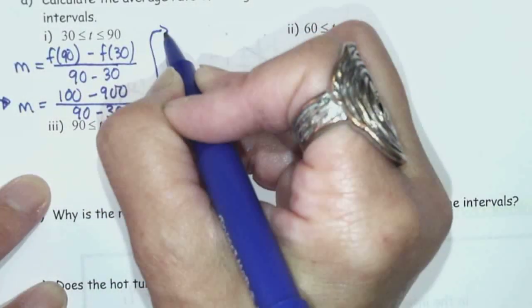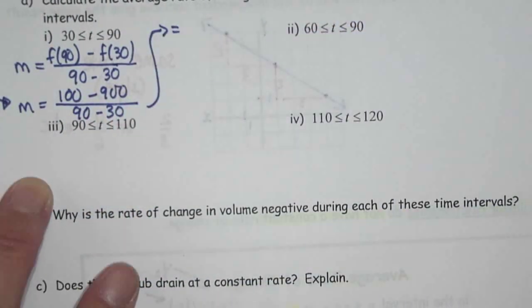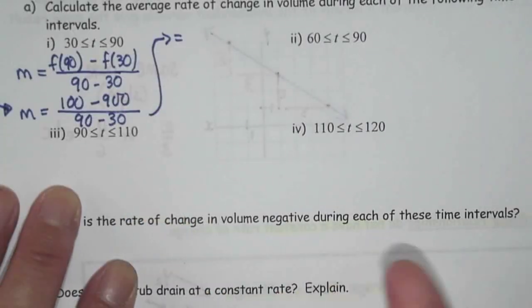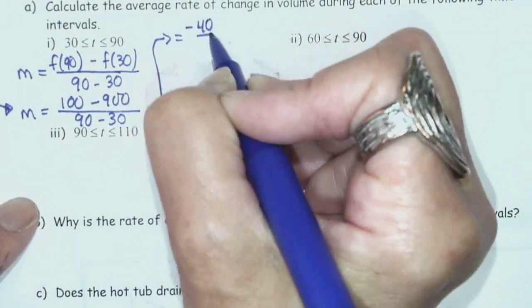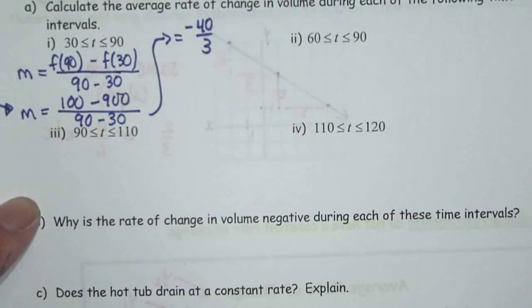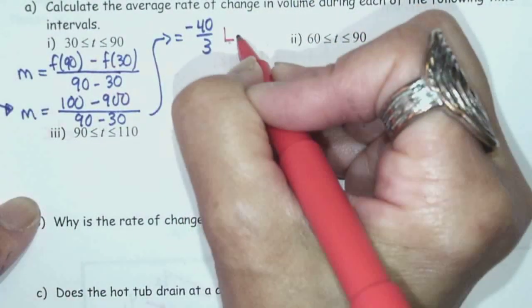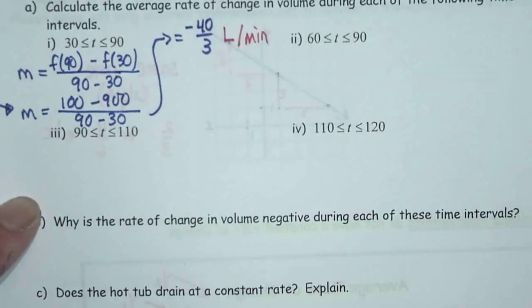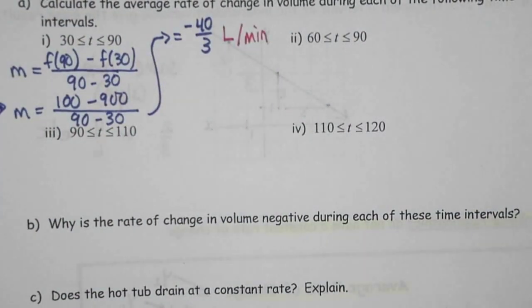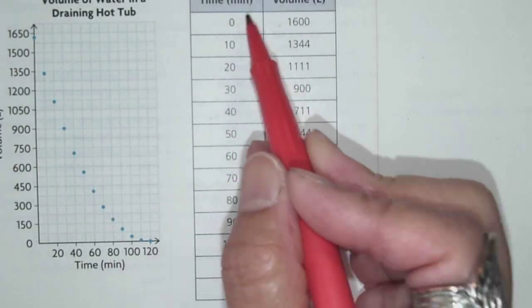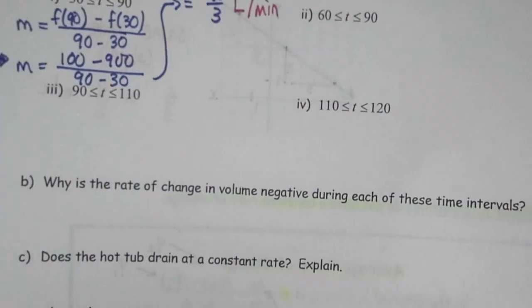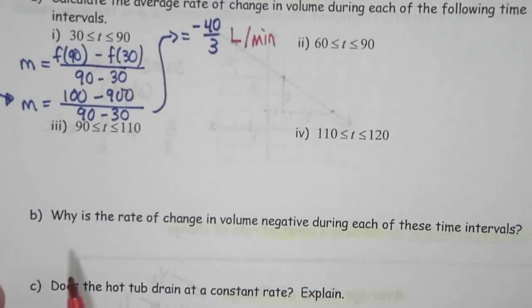Okay, and then we ran out of room. Again, I was anticipating the calculation. There's no calculation for this one, we're just plugging it in. And I got negative 40 over 3. And then always do units. For math, we like to put the units at the end, right? And it's liters per minute. It's always the y to the x, right? So we know from the chart it's liters per minute. Liters per minute, again, from grade 9. We're okay. And then just put the units right there.